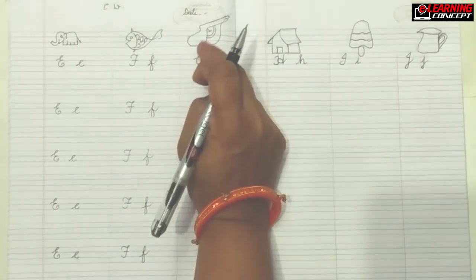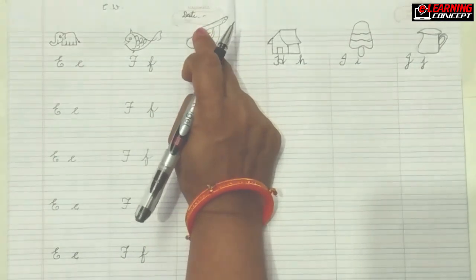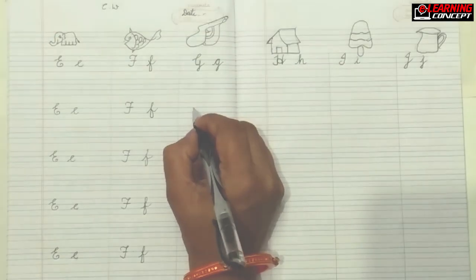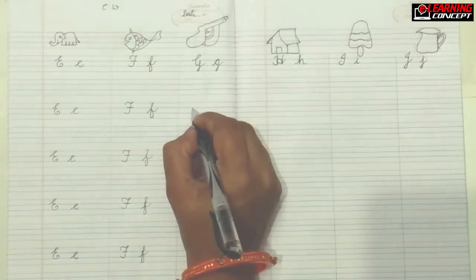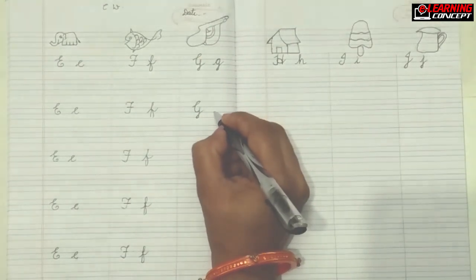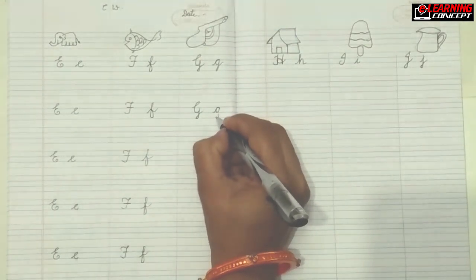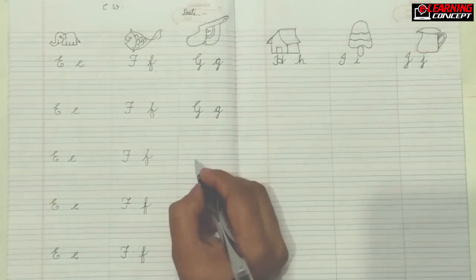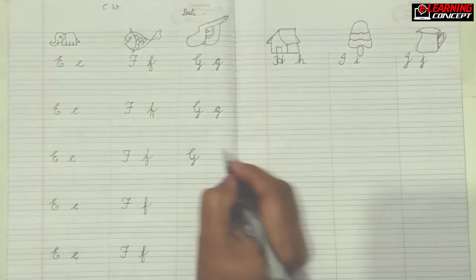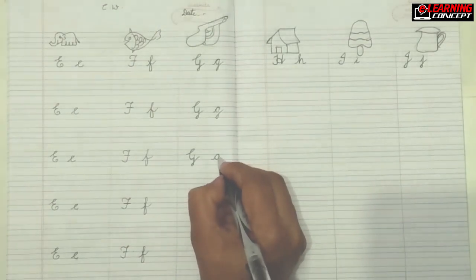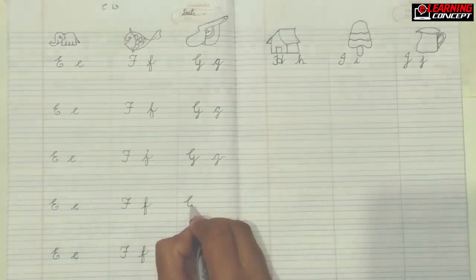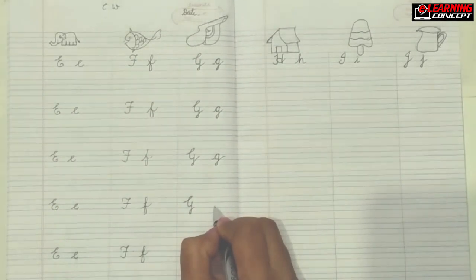Next, G for gun, G for gun. Now, capital G, small g. G for gun.